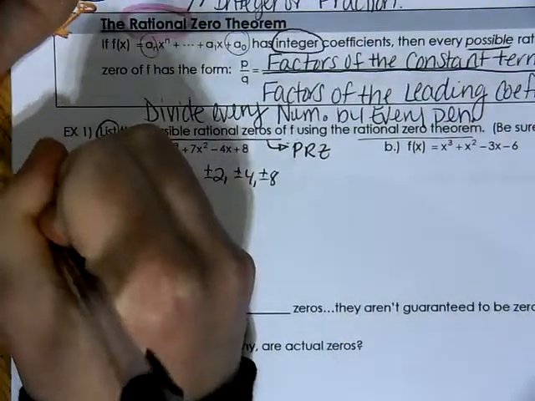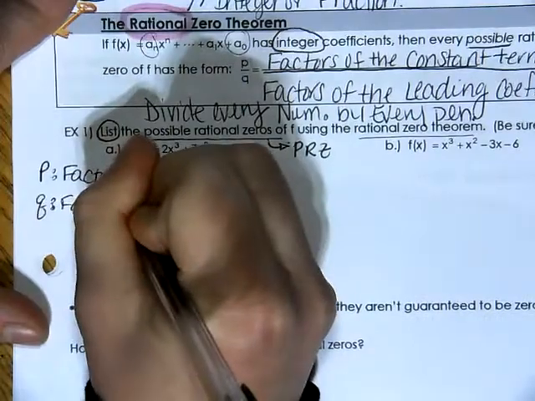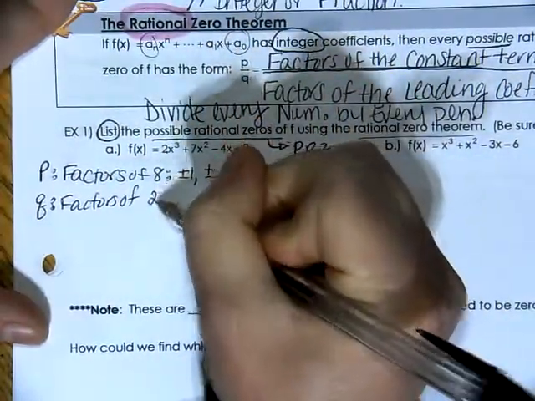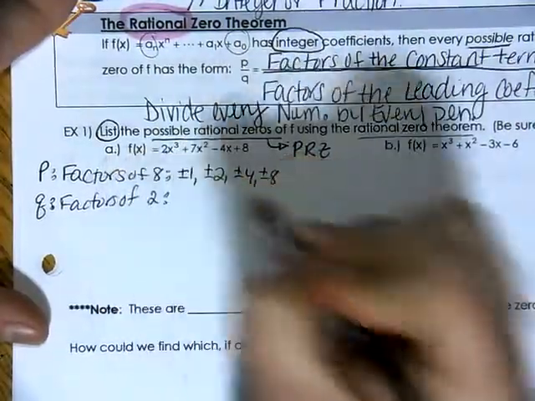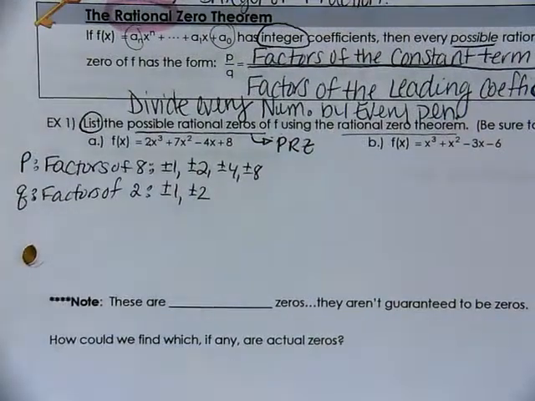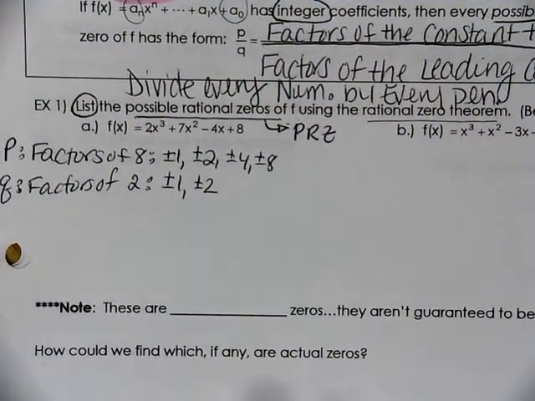Then my Q represents all of the factors of my leading coefficient, and my leading coefficient is the number 2. So we're going to write down all of the factors of 2, and they are plus or minus 1 and plus or minus 2. The reason why we use plus or minus is because these are factors, and we know that whenever we are factoring using parentheses, we could have a plus sign in our parentheses, we could have a minus sign, and so therefore factors could be positive or negative.